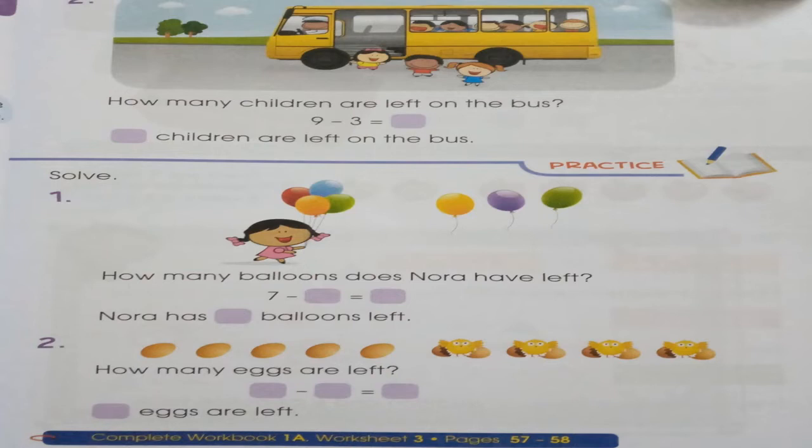Okay, now come down. On your left side there is written solve, and on your right side is written practice. So we have to practice this part. Okay, there is a girl. Her name is Nora, and some of the balloons Nora is holding in her hand, and some are flying away. So let's read the question first. How many balloons does Nora have left? Okay, here we have to find the left one.